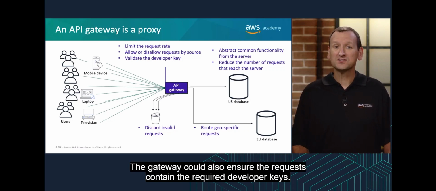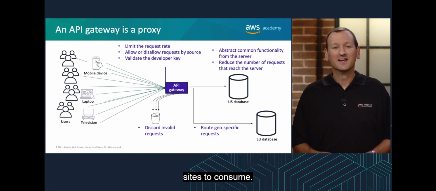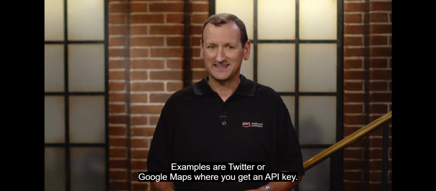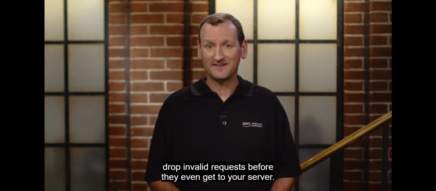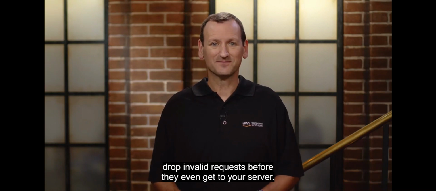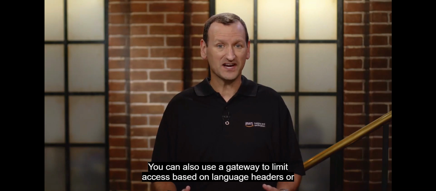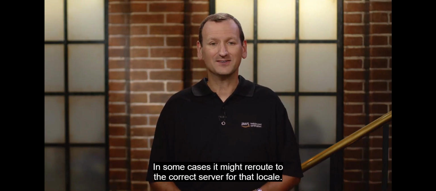The gateway could also ensure that requests contain the required developer keys. Perhaps you have an API that is designed for various developers or sites to consume. Examples are Twitter or Google Maps, where you get an API key. The proxy can validate requests and drop invalid requests before they even get to your server. You could also use a gateway to limit access based on language headers or geographical regions. In some cases, it might reroute to the correct server for that locale.